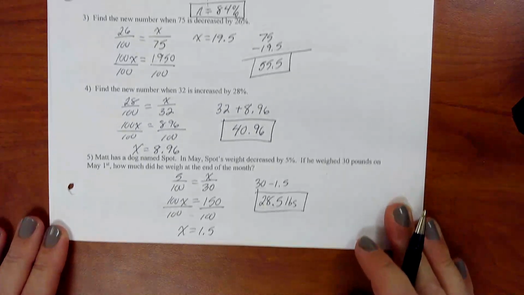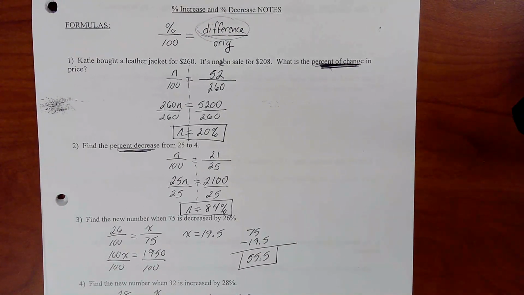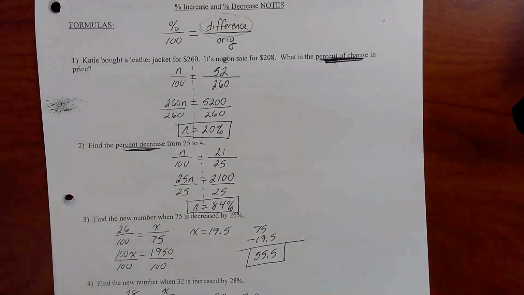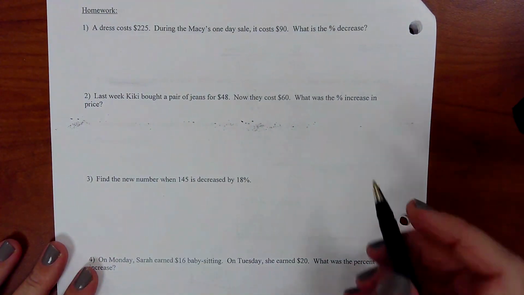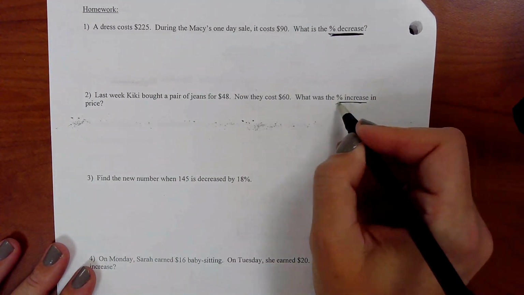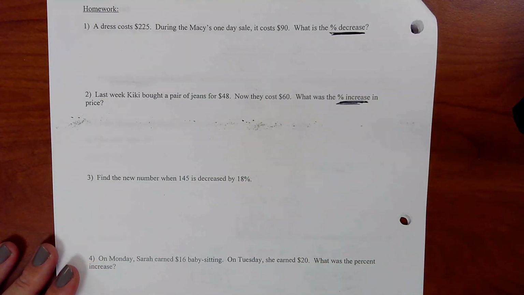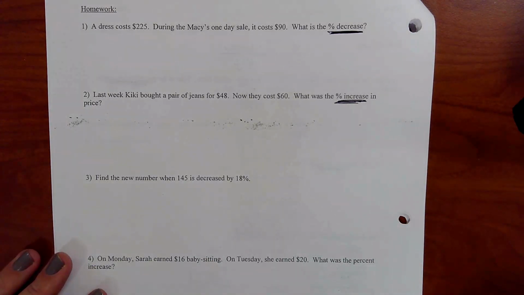Okay, so the last three were kind of review. The first two were the new part. So let's just flip the page. Aha. See the first one on the homework. What is the percent decrease? So that's going to, oh, percent increase. That's going to be like the new problems here. Okay, so take your time. I'll help you set this one up.